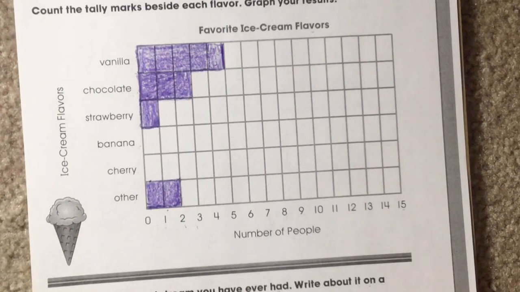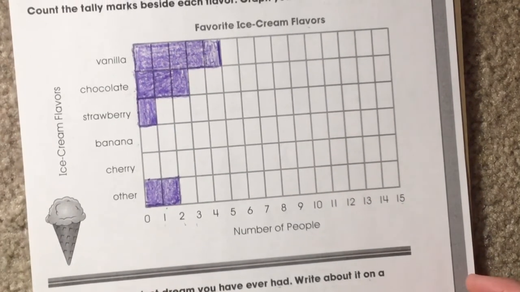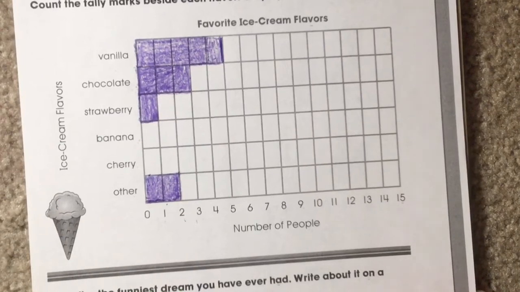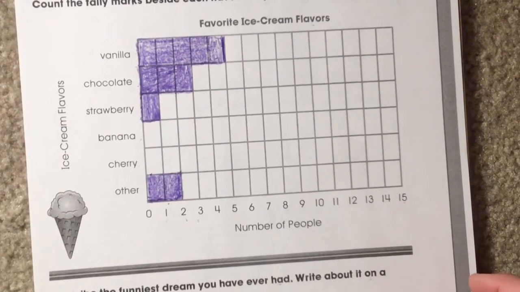If you have a funny dream that you remember, you can write it down, or you could draw a picture of it. And I will let you do that activity on your own. If you can fit a tiny picture or a few words down here, you can do that. Or you can use a separate sheet of paper.